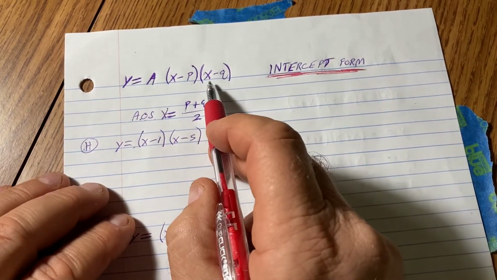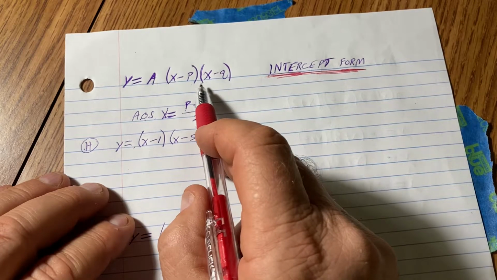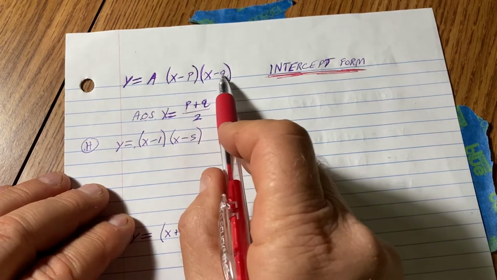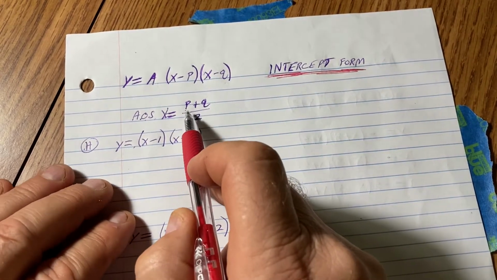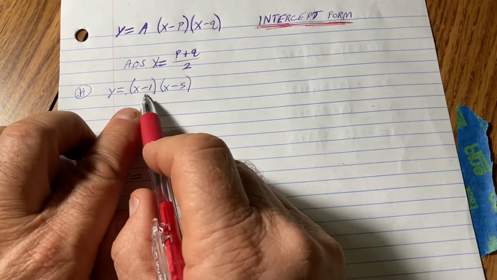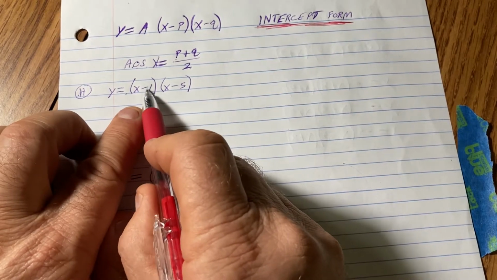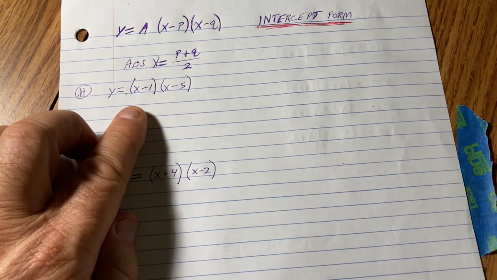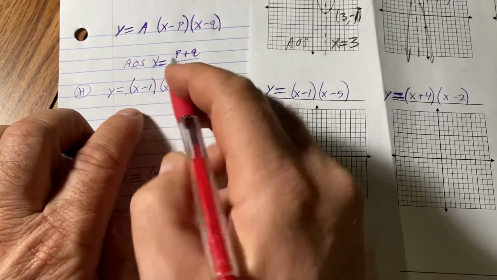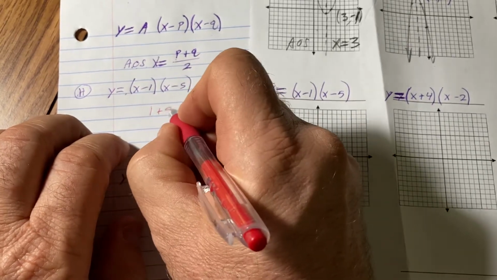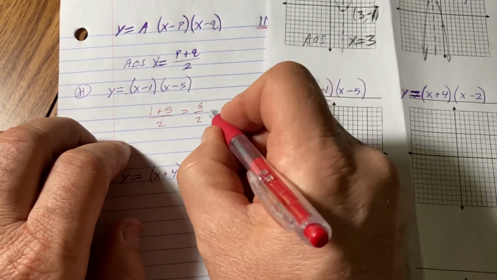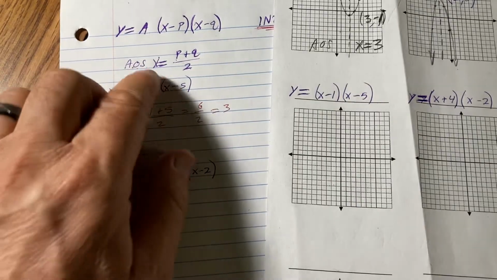So intercept form tells us that this graph is going to cross the x-axis at the x-intercepts, and the axis of symmetry is found by taking the value of p and the value of q and dividing by 2. What do I mean? Let's give you an example. Remember, the y doesn't lie, but the x does. So the opposite of this is a +1. The opposite of that is a +5. In this case, the axis of symmetry is going to be +1 plus +5, divided by 2. That's 6 divided by 2, which is 3. So that's your axis of symmetry.